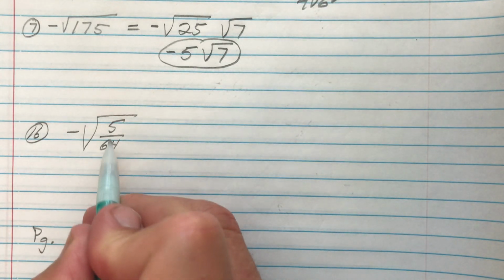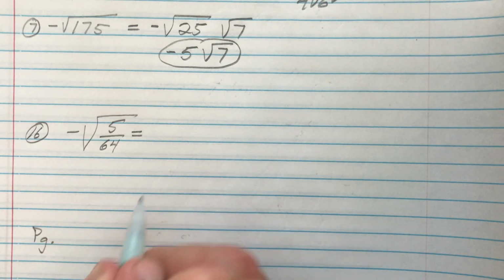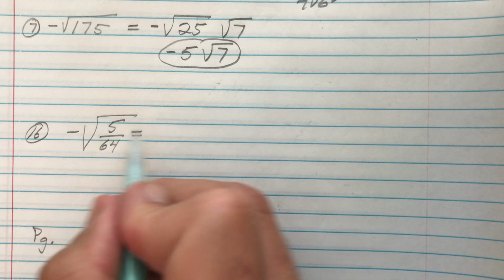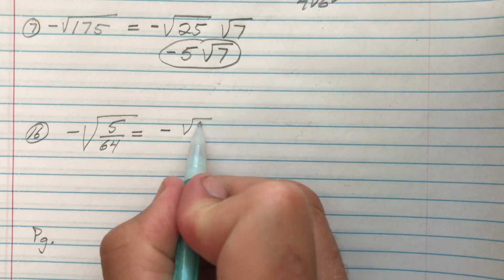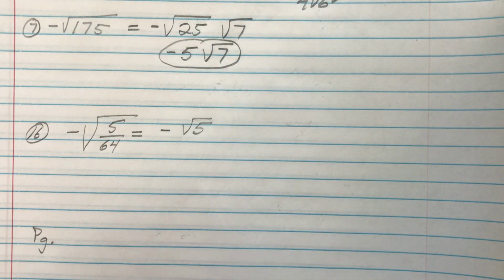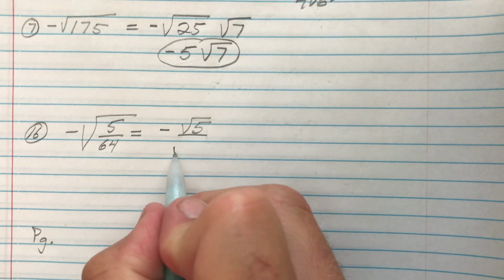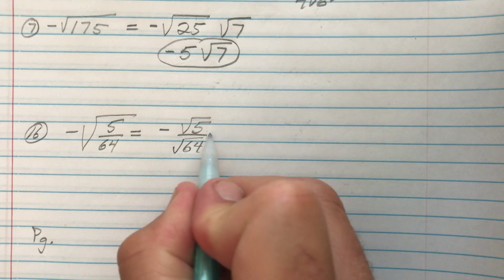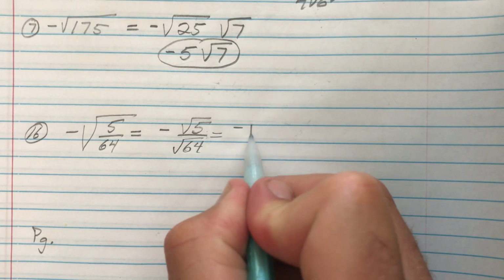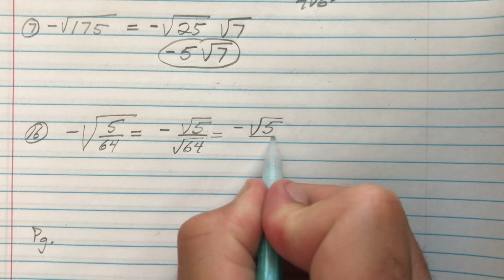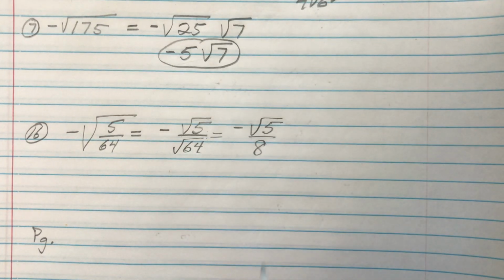Let's do one more. Let's do a fraction. 5 over 64. Whenever you have a fraction under a radical, you split up the radical. I'm going to give radical 5 a radical, and 64 a radical. Radical 5 doesn't simplify. Radical 64 is 8.